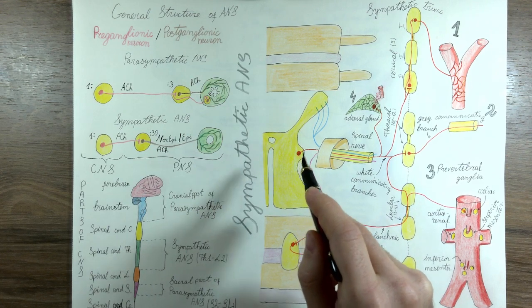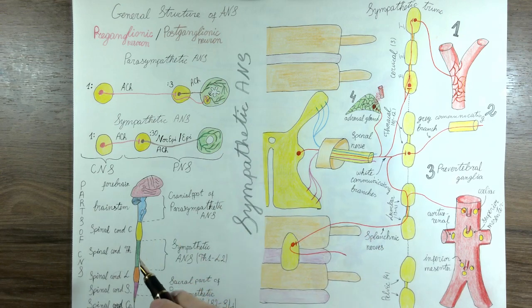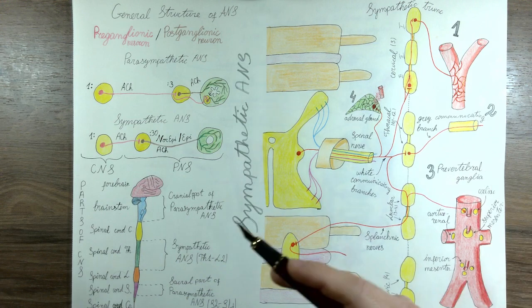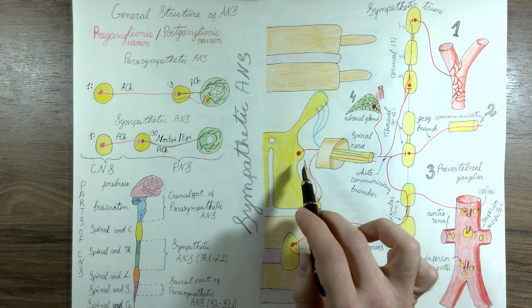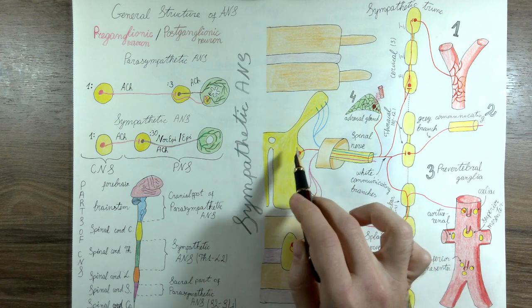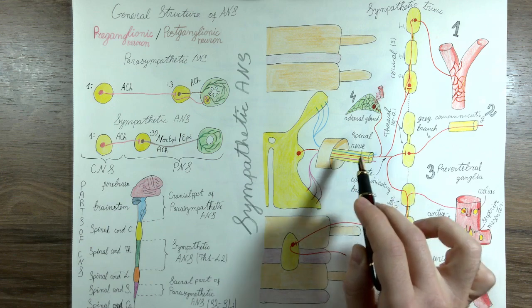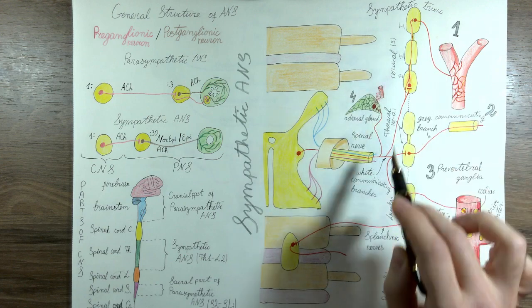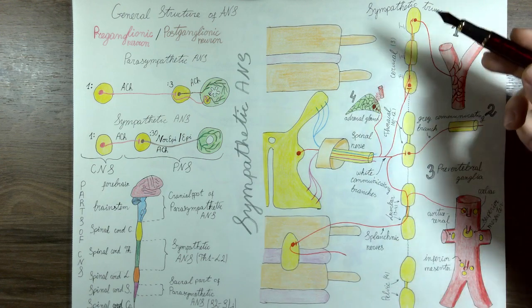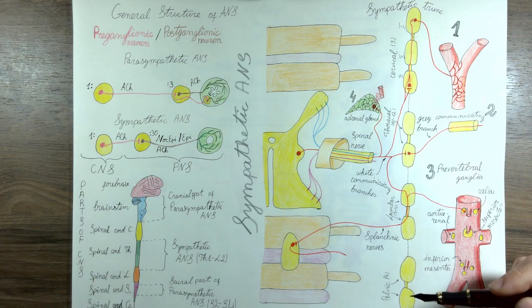So you have this lateral horn only at the levels of the thoracic and the beginning of the lumbar region, because this is the origin of the sympathetic system. From here, these fibers would join the spinal nerves and synapse with one of the ganglia of the so-called sympathetic trunk. These ganglia are also called paravertebral ganglia or chain ganglia.